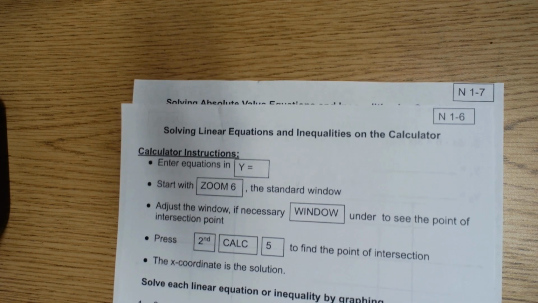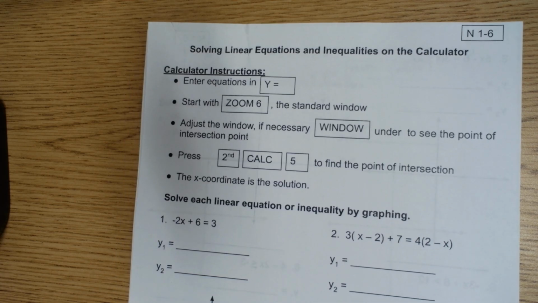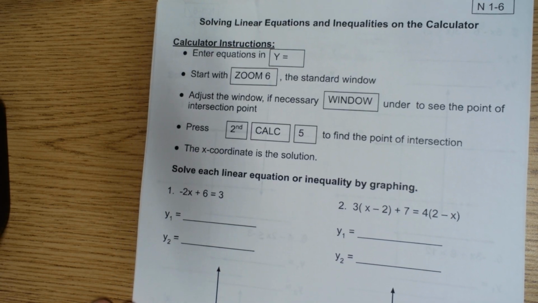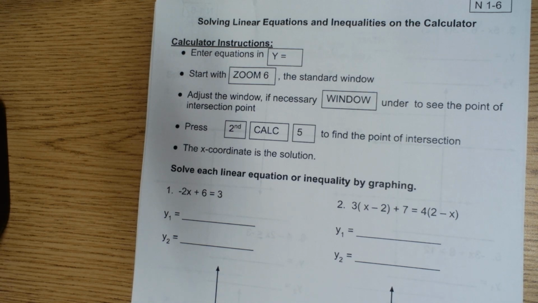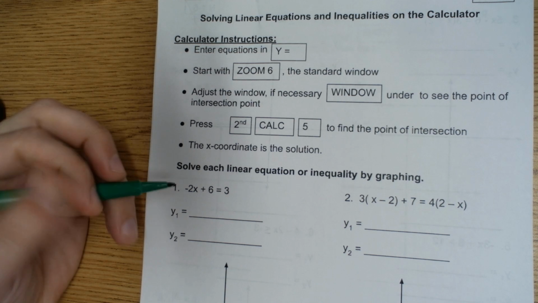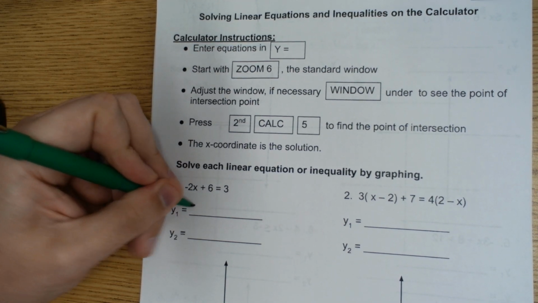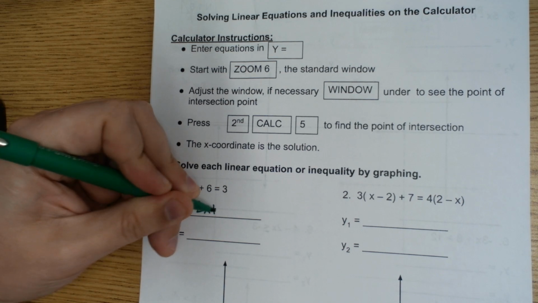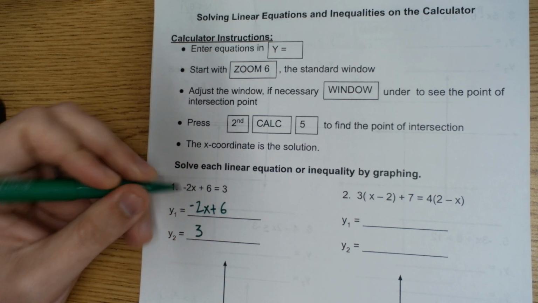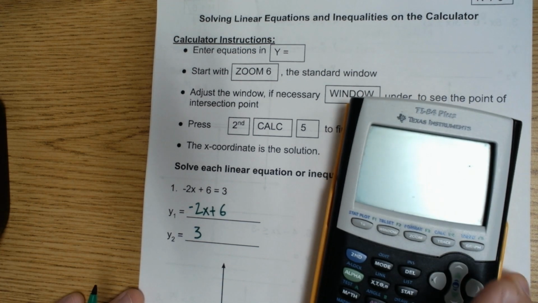Alright, I'm going to try and combine N1.6 and N1.7 together, going over some similar things, taking and putting these equations into the calculator so that we can find the value for x. So first thing I need to do is split up these equations into two separate ones. I have negative 2x plus 6 for y1, then y2 is going to be equal to 3. So when I put it into the calculator, we've got our steps there.